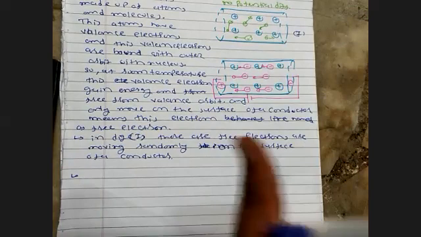If the battery is connected, it means a potential difference is applied to the two ends of a conductor. Right, now apply the potential difference.